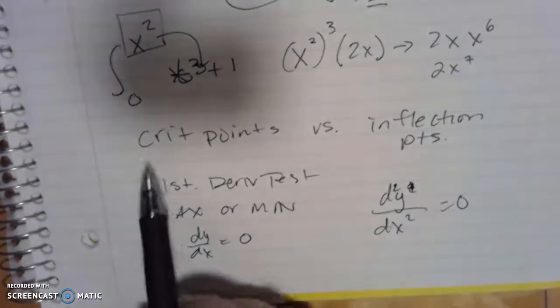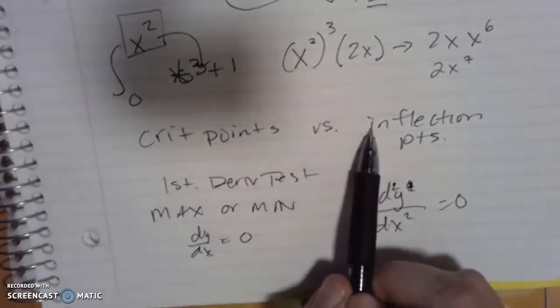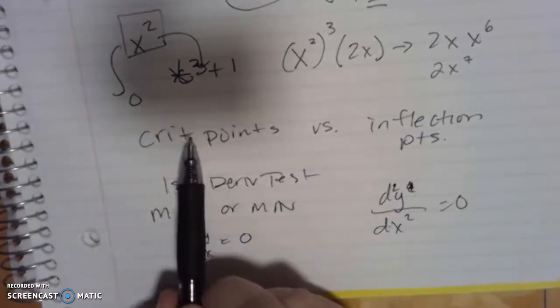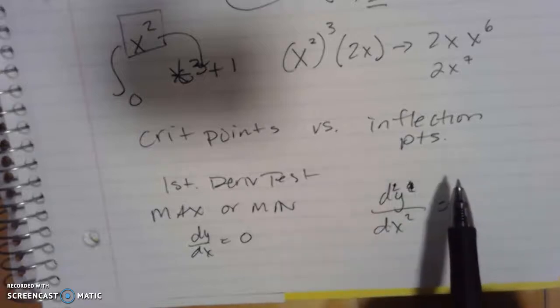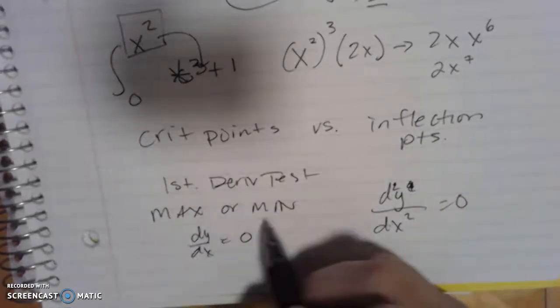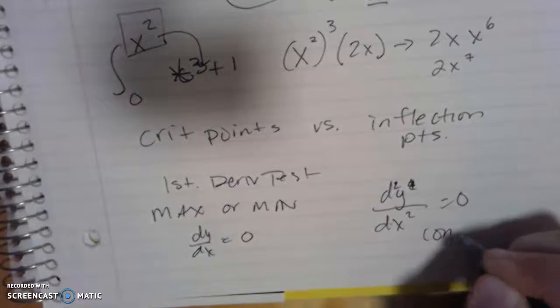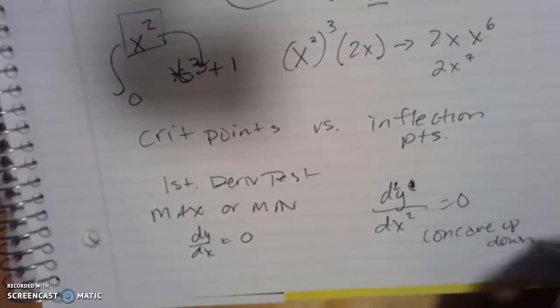One thing I noticed in class is that C and I are in alphabetical order. C comes first in the alphabet, so it's the first derivative test. I is second, so it's the second derivative test. Critical points: max or min. Inflection points are going to tell you if it's concave up or concave down.